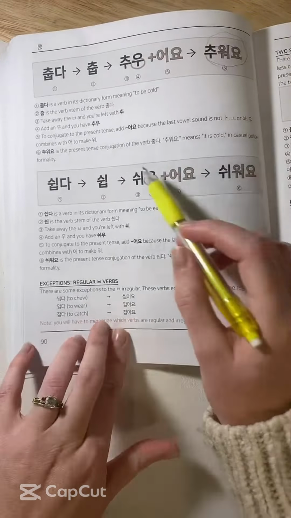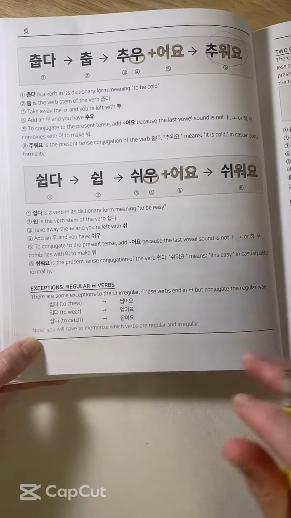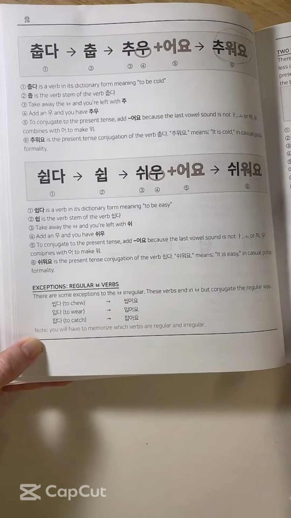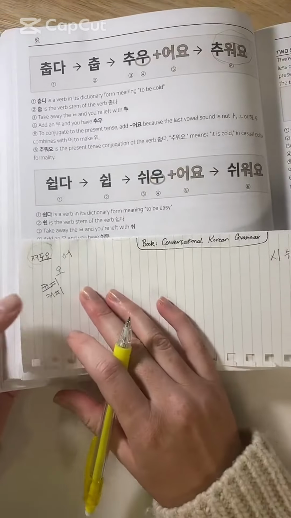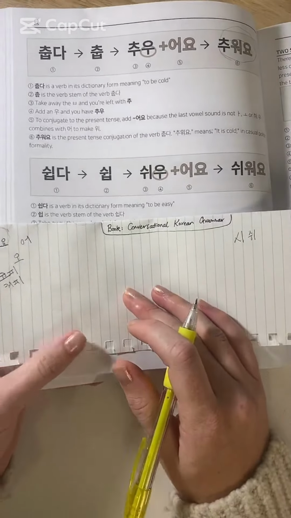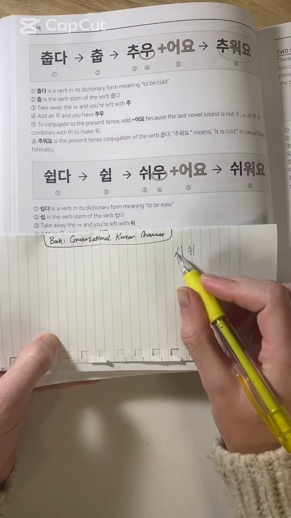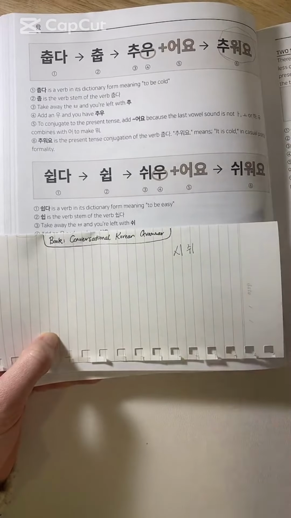And there are many more verbs that follow this rule. There are many more verbs that do not use this. So you just have to memorize it. When 쉬 and e come together, it uses a sh sound.